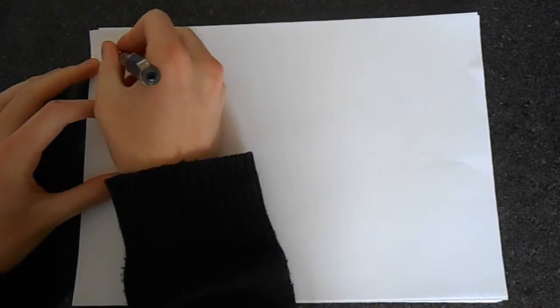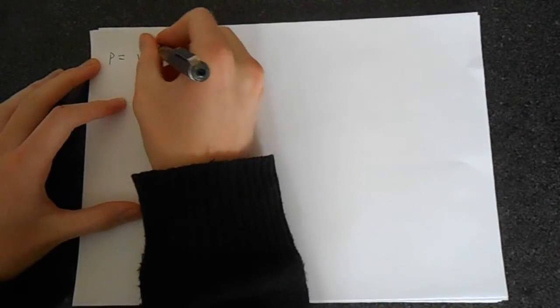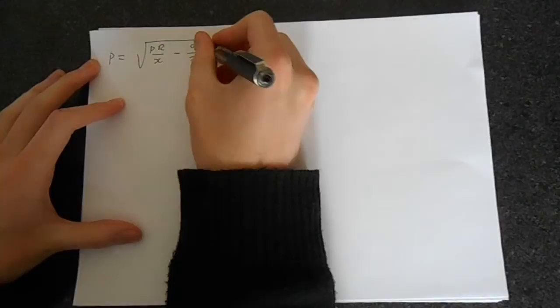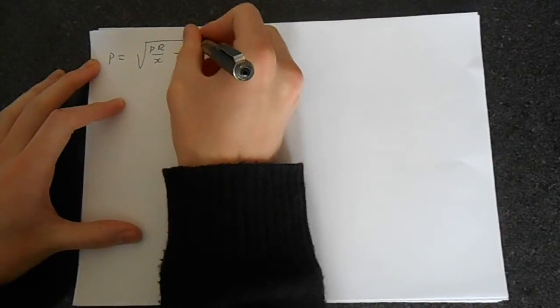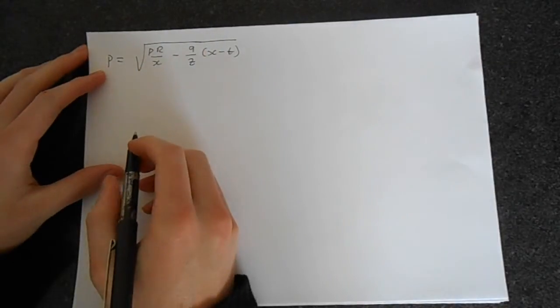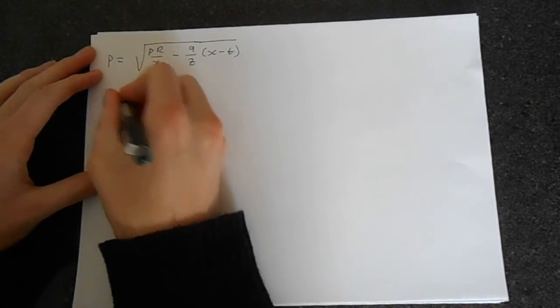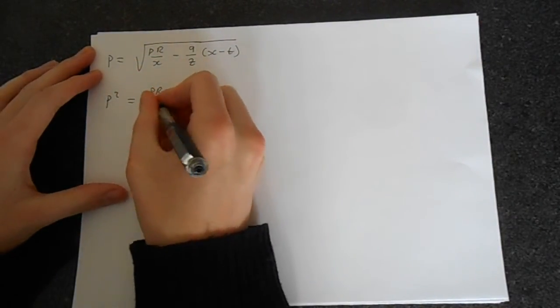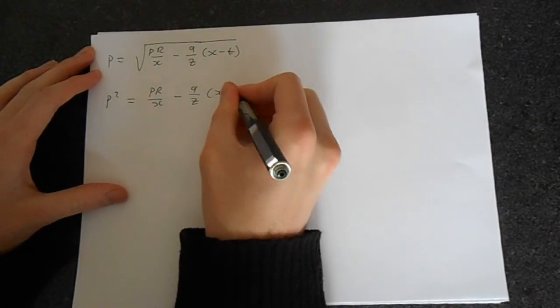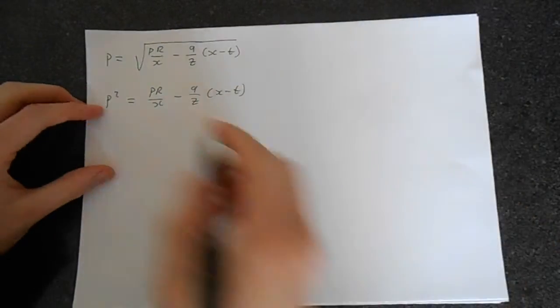So we're going to do p equals the square root of pr over x minus q, divided by zx minus t. Absolutely horrible. But it's not really. First thing, we can square both sides. So we can say that p squared equals pr over x minus q over zx minus t. That gets rid of the square root.